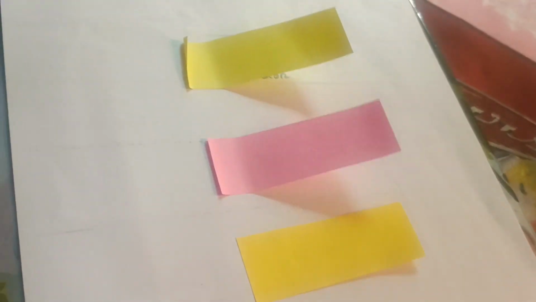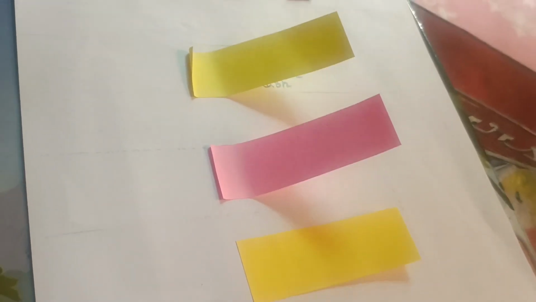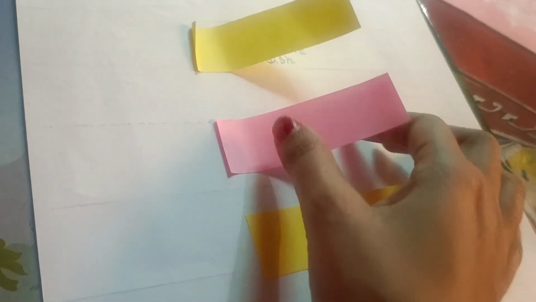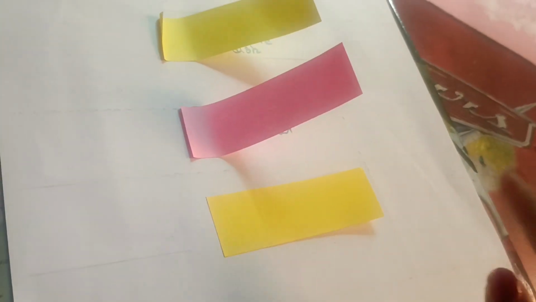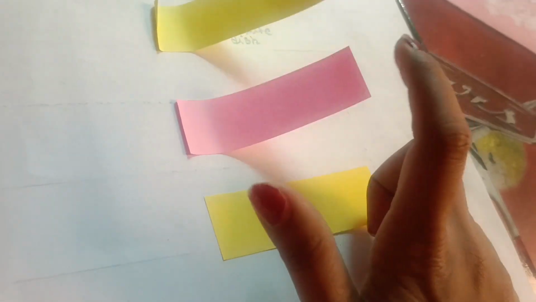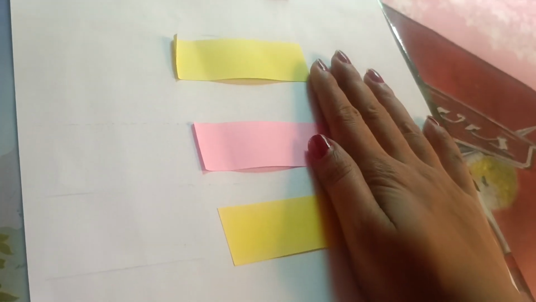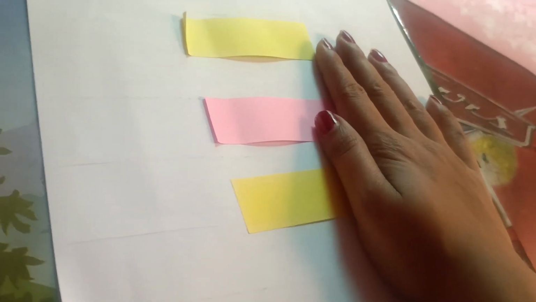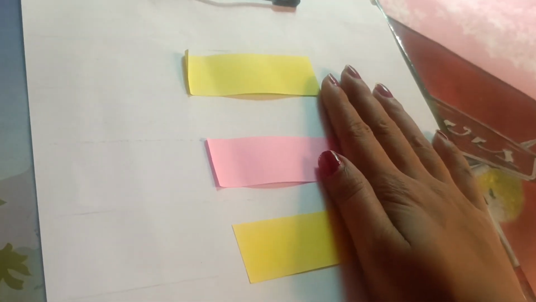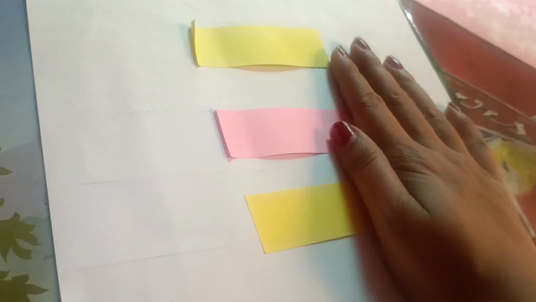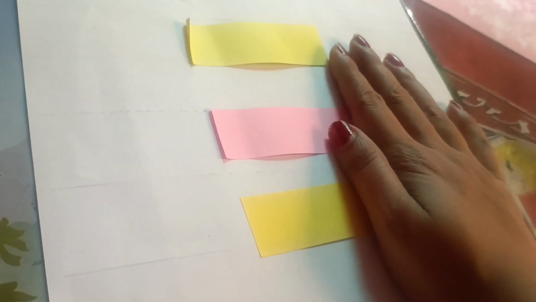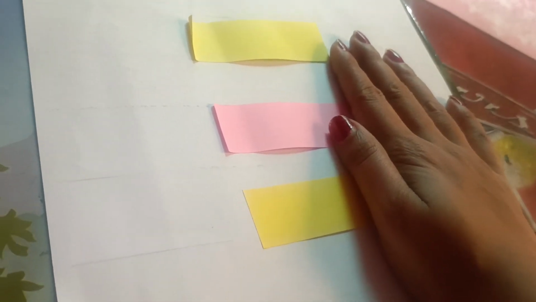So for this game, you don't need any fancy things, only a white paper and a few sticky notes, and you will write the topics like this. The topic will not be revealed to the child. Once they choose their color, then one by one you can reveal that topic. This sheet you will prepare once, and if it has 3 to 5 different topics, then you can do this game for 3 to 5 different days. So this is game 1, the sticky note game for spoken English.